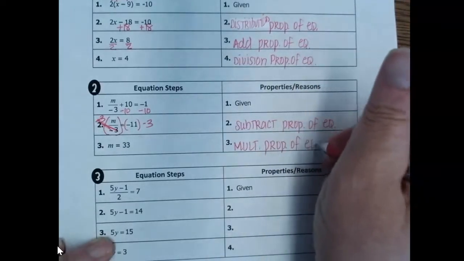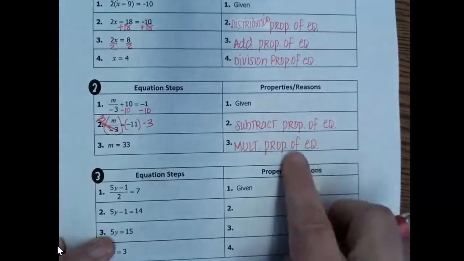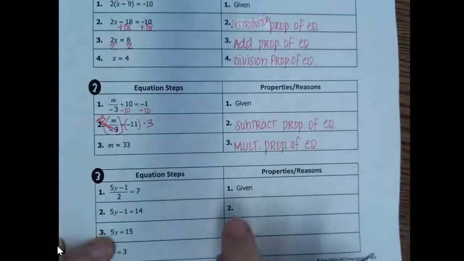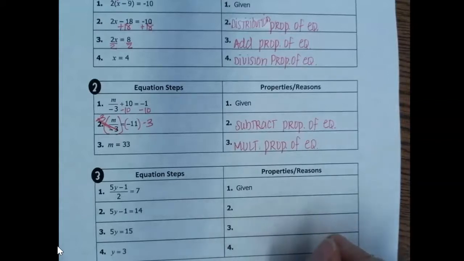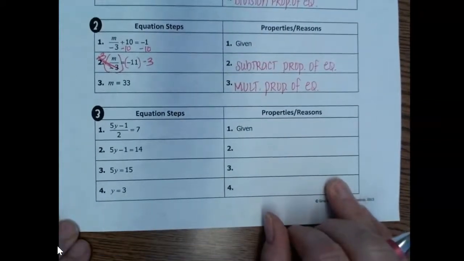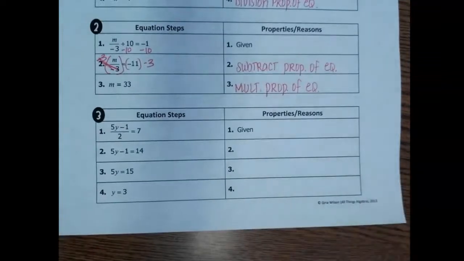So overall, these are not terrible. You just have to know what the properties are to understand the solving process. Okay, so what I want you to do is pause the video and try number 3 all on your own.